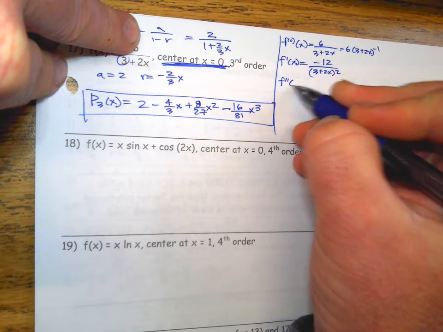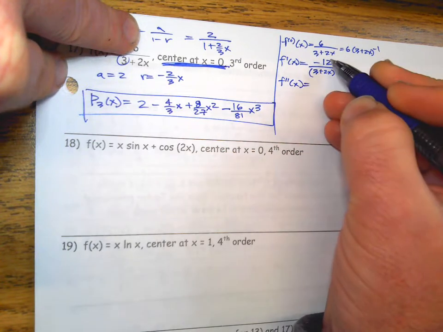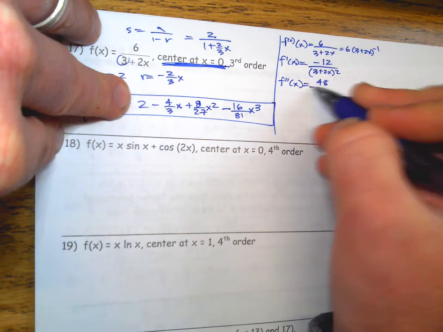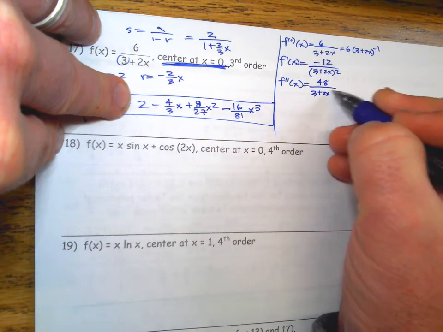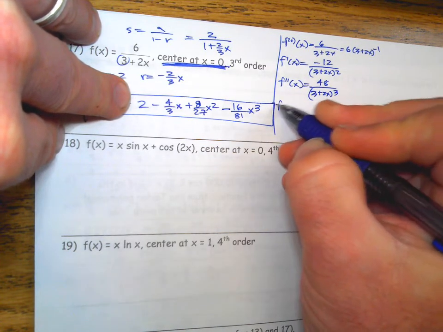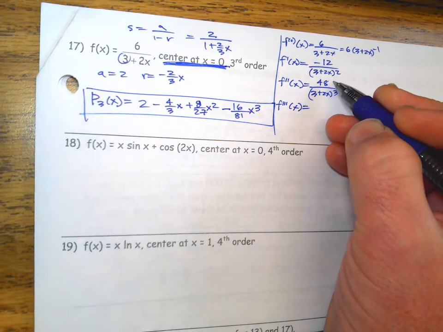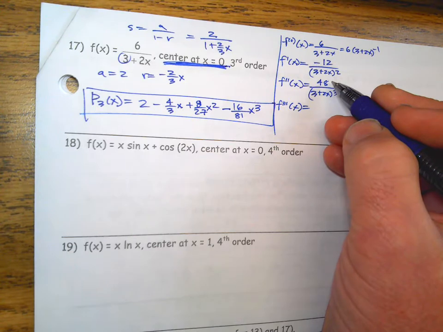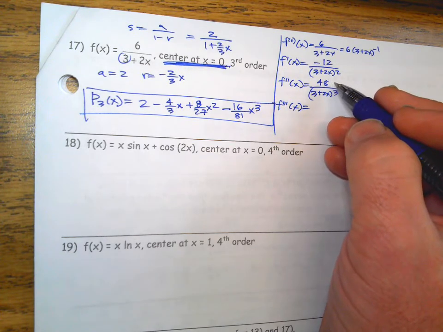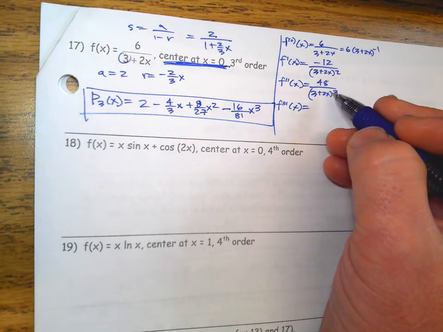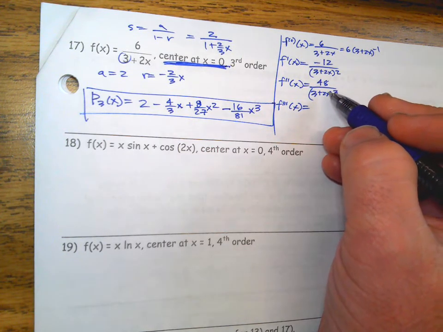The second derivative is positive 24 times another 2, 48. Next derivative is negative 120, negative 144 with another 2, 144, 288.